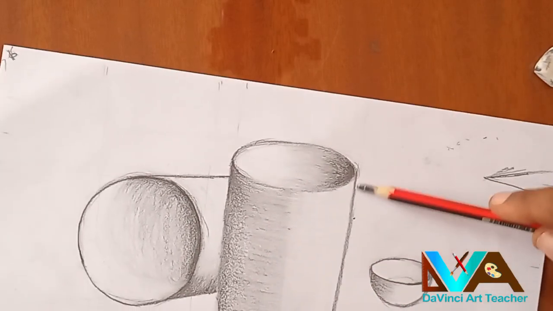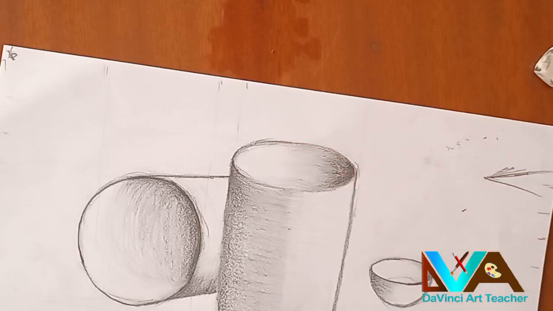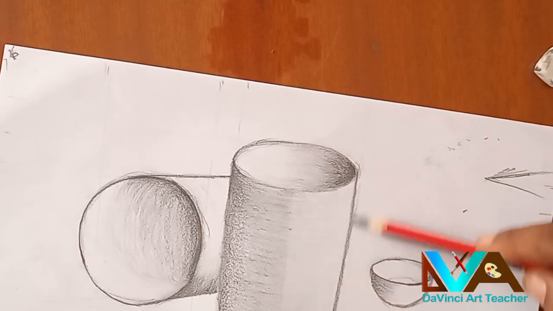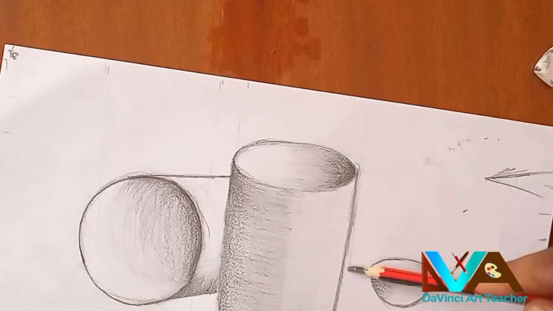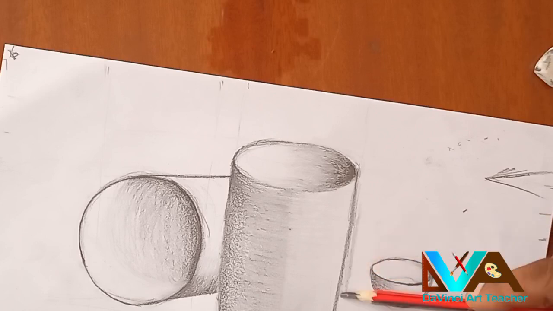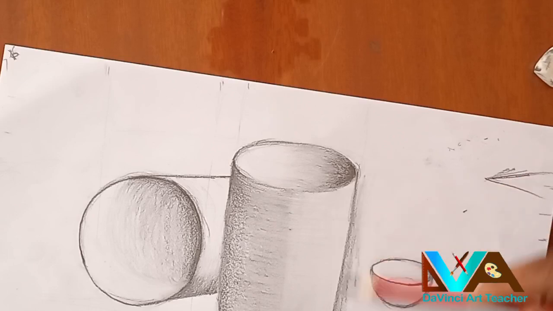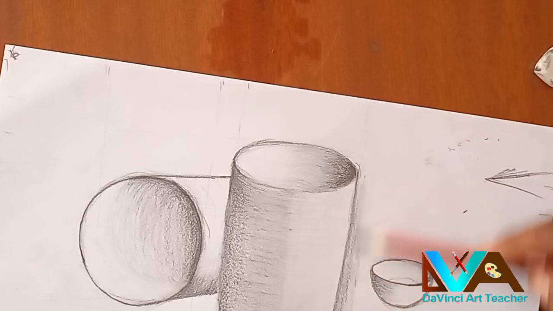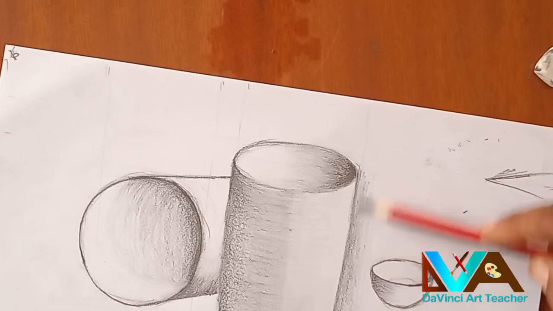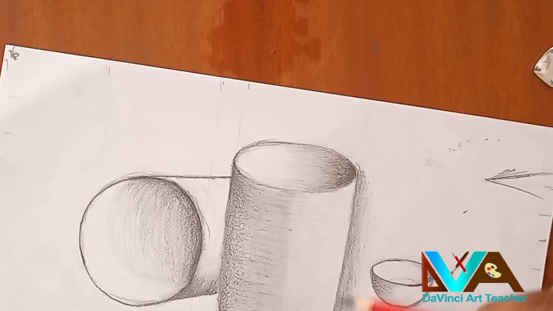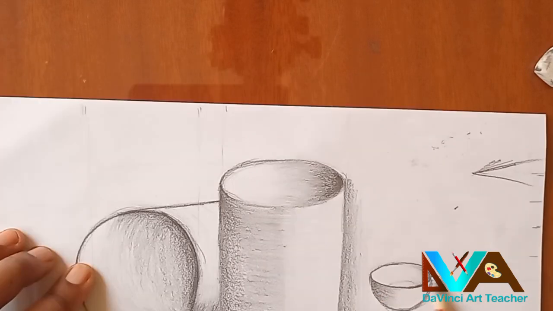So to remove this line is to pull it, so that the cylinder starts out from the background. We pull this line.